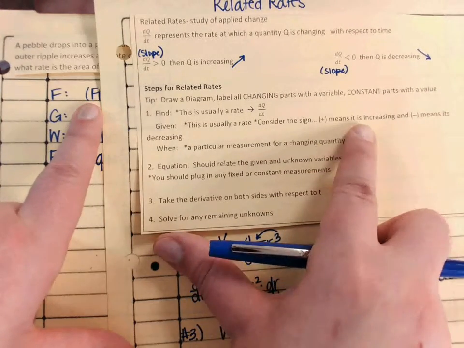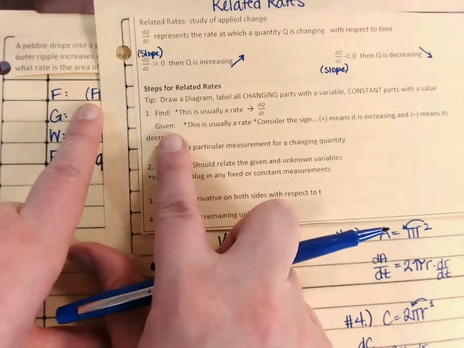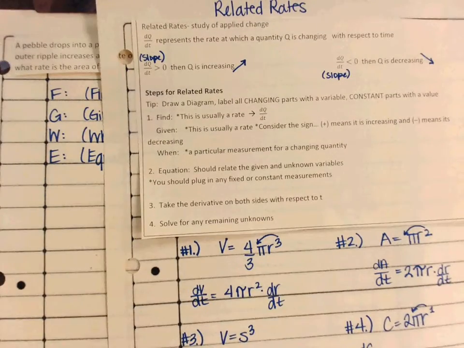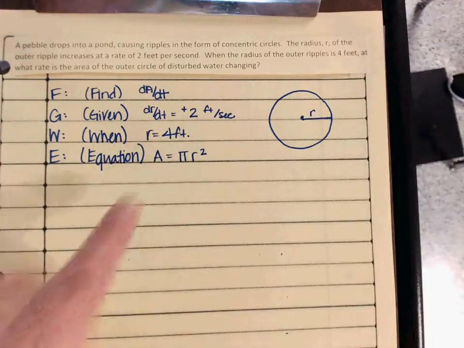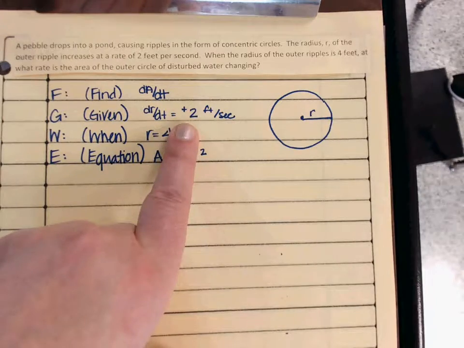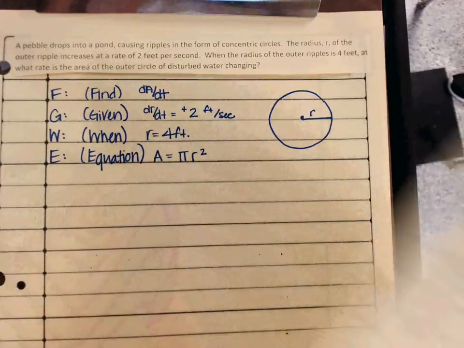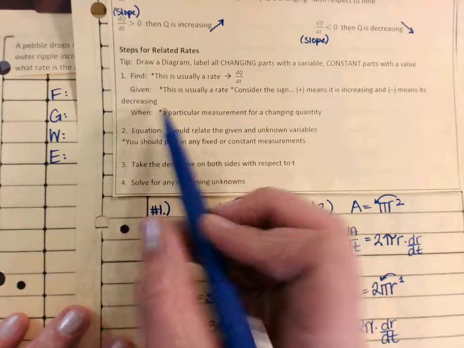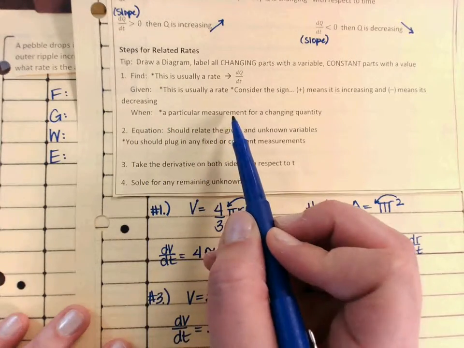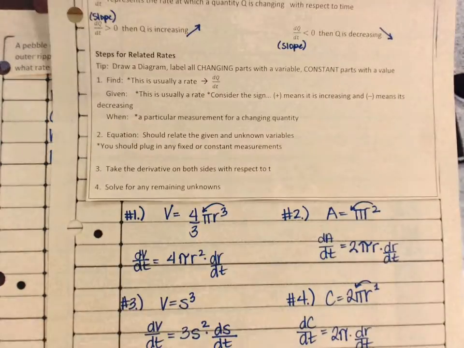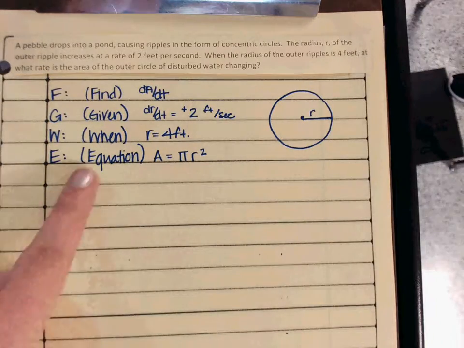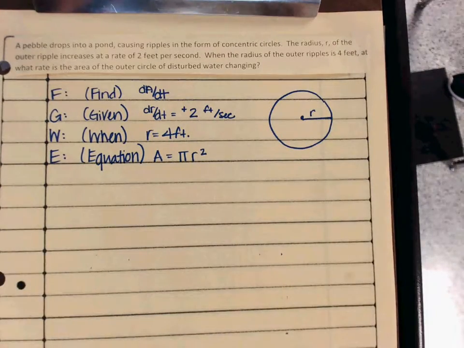Positive means it's increasing, negative means it's decreasing. So if my ripple is growing, is it appropriate that we have a positive 2? Yes, because it's increasing. Then it says for my when, it's a particular measurement for something that's changing. My radius is growing, but I care about when it's 4. Does that make sense? That's like your time, kind of. And then your equation has to relate those together.